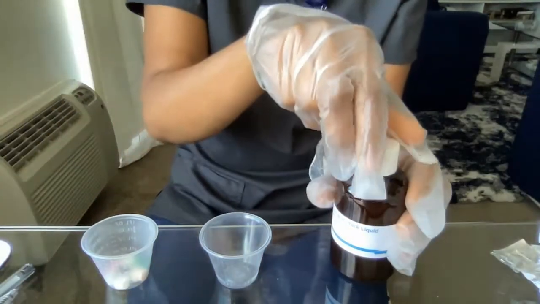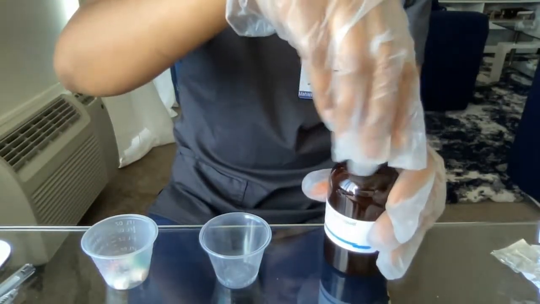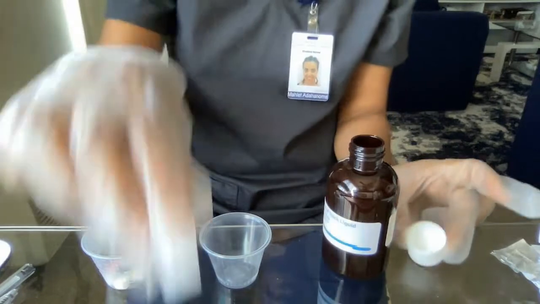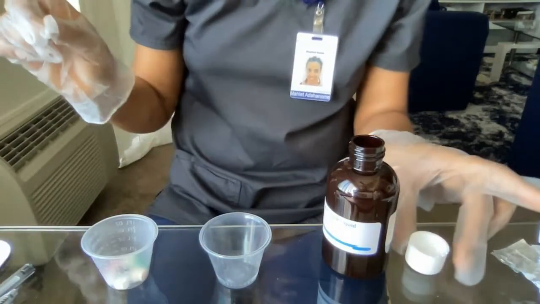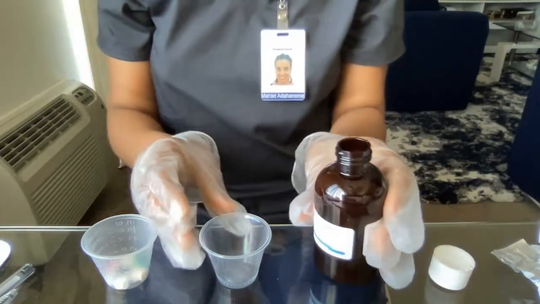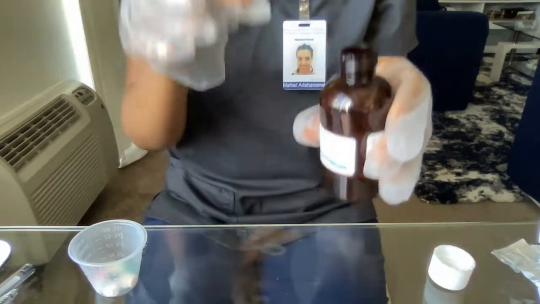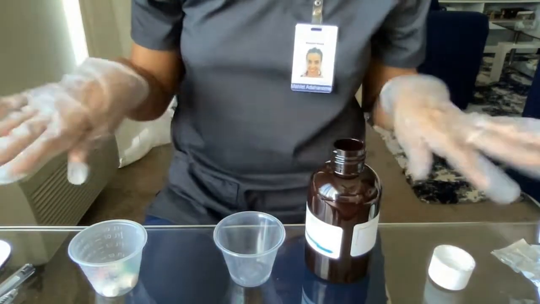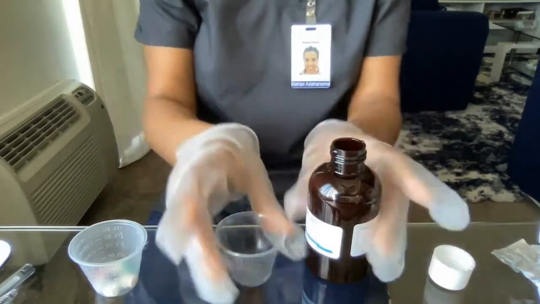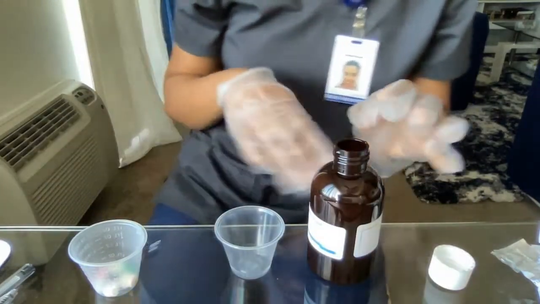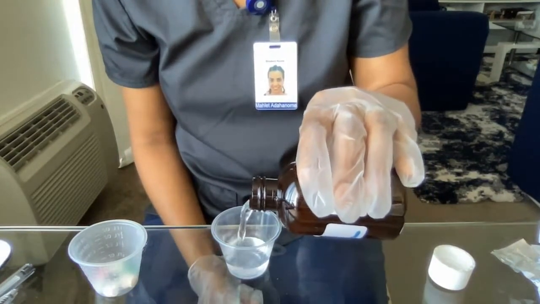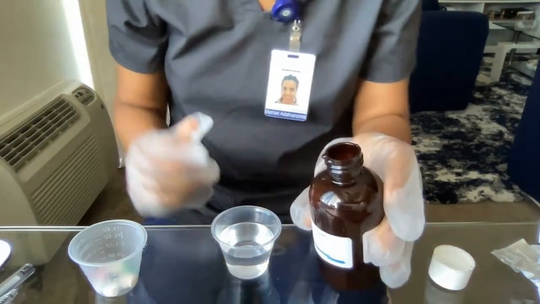And then I'm gonna go ahead and open it and make sure I put the cap lid upside down, just for infection control. And I'm gonna grab this and pour it. Don't pour it holding the cup like this, just make sure it's on a level surface. You don't have to be holding it like this, so make sure that the surface is level. And I'm gonna pour the dosage that was given, and let's do this.